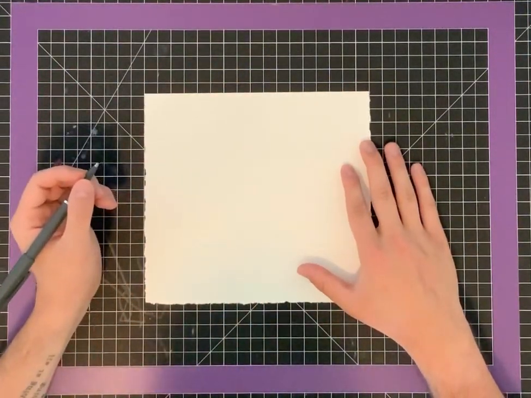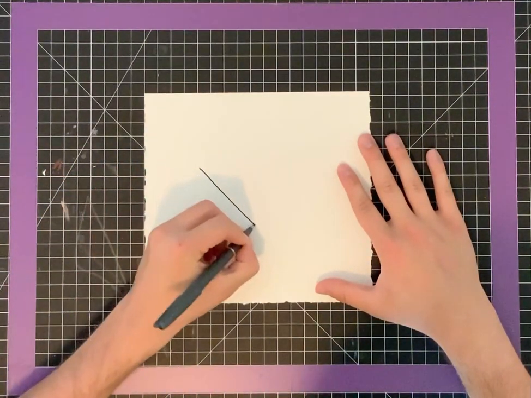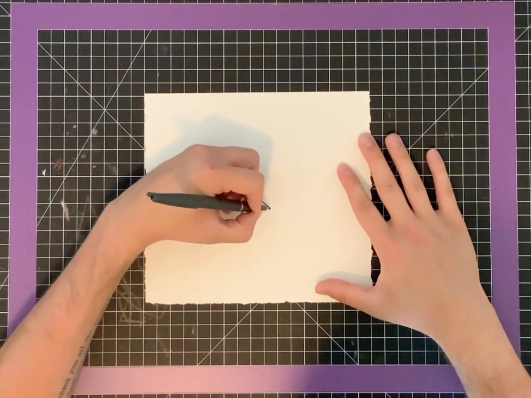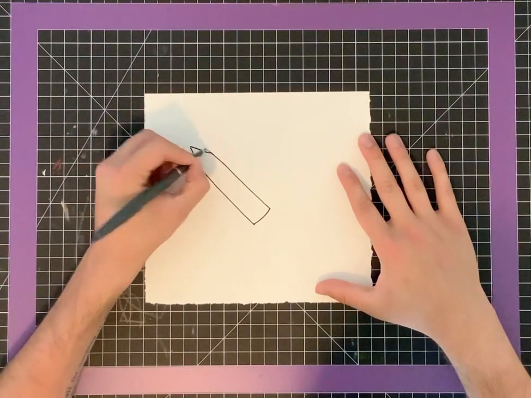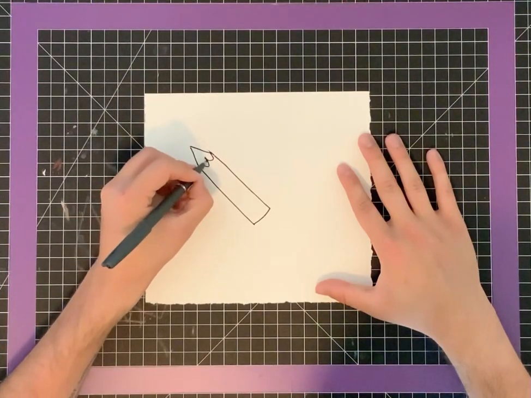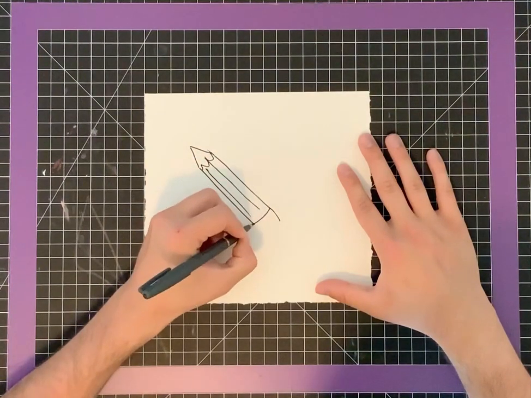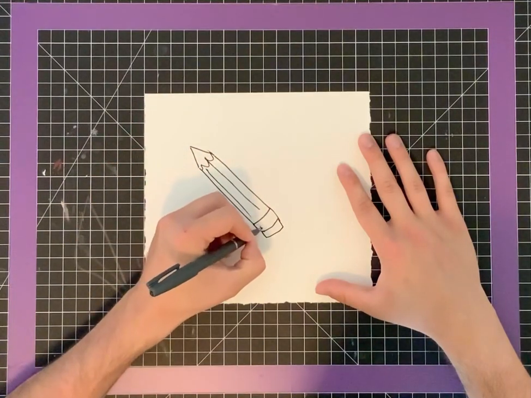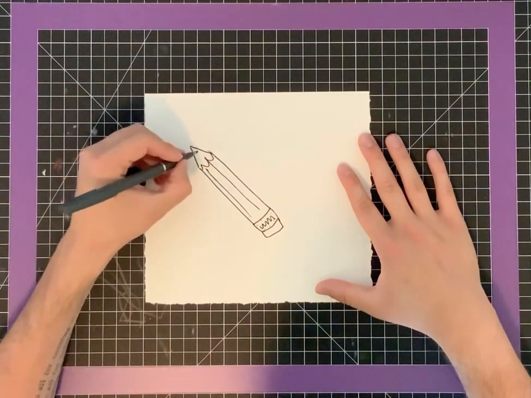So let's get started. First I'm going to draw my pencil. That's basically going to be like a large rectangle with a round bottom and a pointy top. And I'm trying to draw all parts of it, and it's okay if it's not perfect, because we're just making doodles.